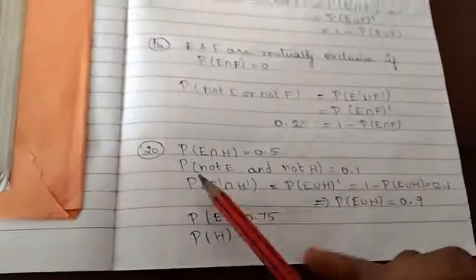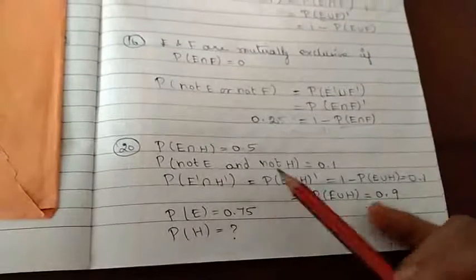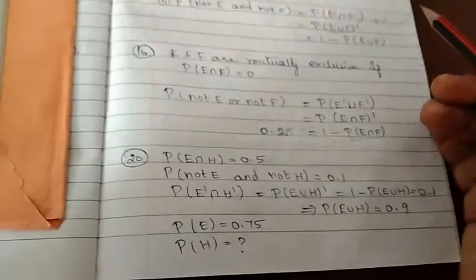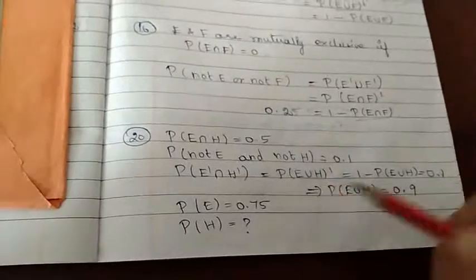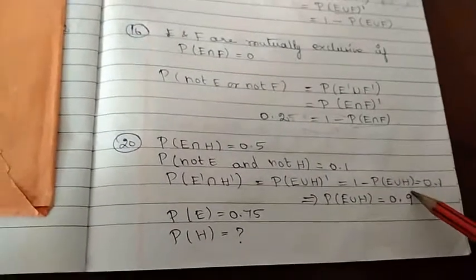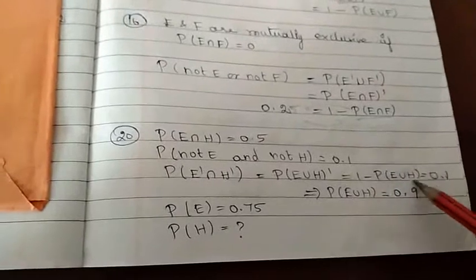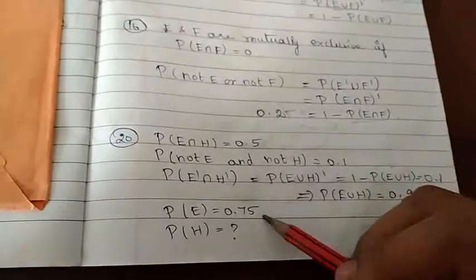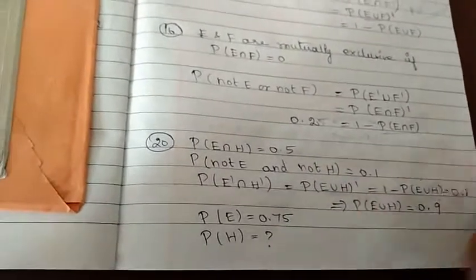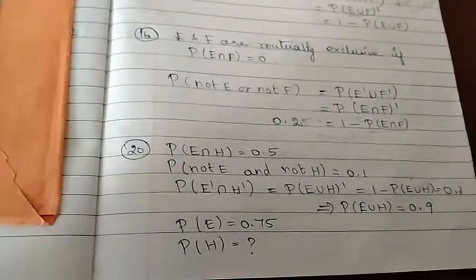See, the probability of E intersection H is given, and also not E and not H, the same way as we have done in the previous problems. Probability of (E union H) the whole dash is nothing but 1 minus P of E union H. So we can find P of E union H, and then using P of E union H, P of E intersection H and P of E, we can very well find the probability of H, right?